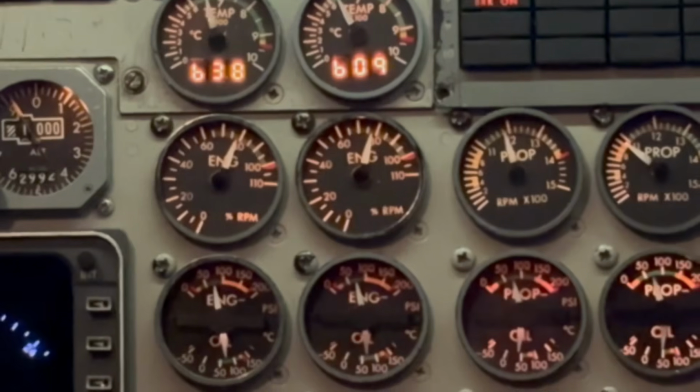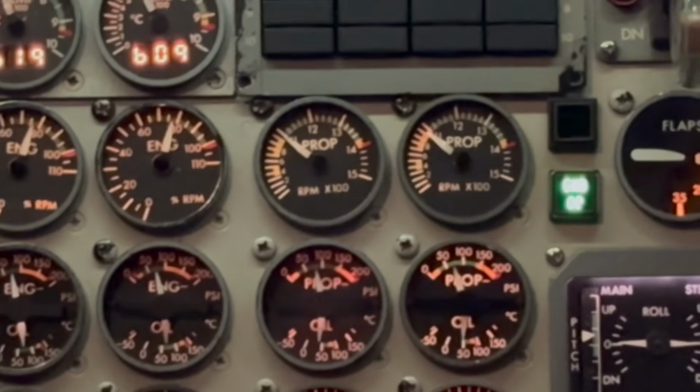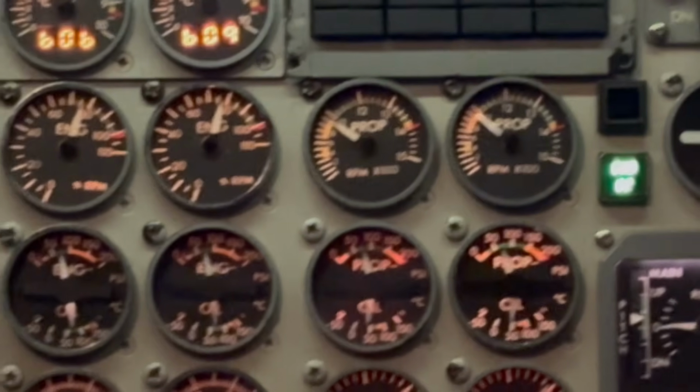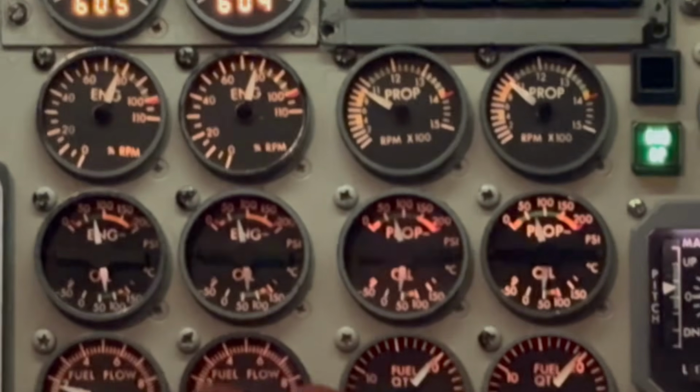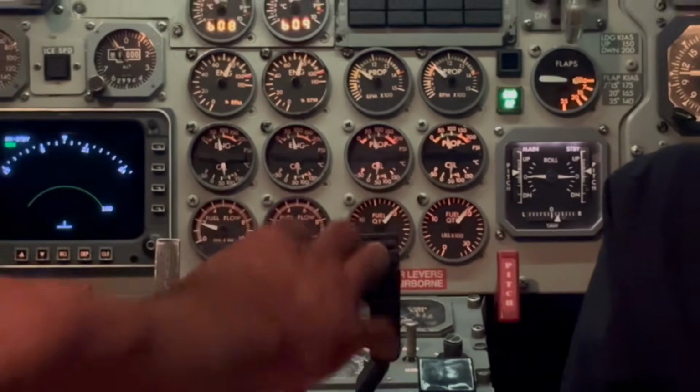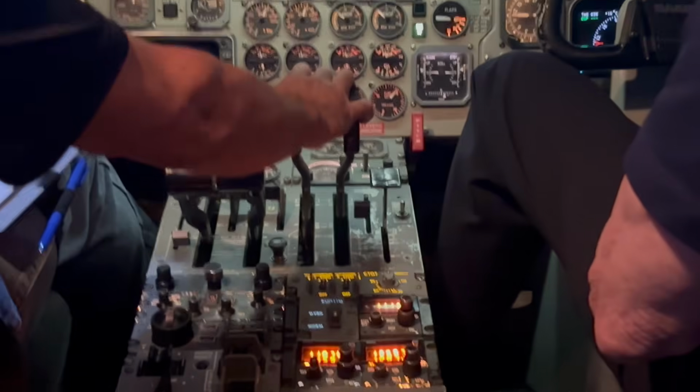There it is. This is the A model, so the props will run up usually above 1040 and then park back at 1040, and then you can push your condition levers up to max. Once we've done that, now we have to do a CTOT test.